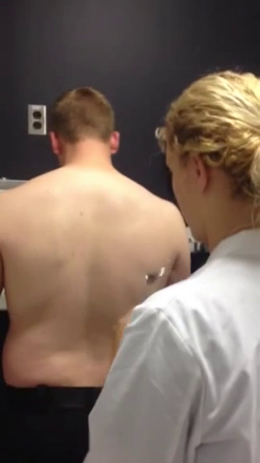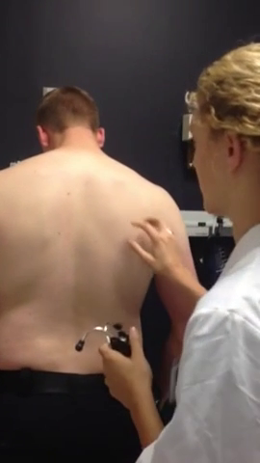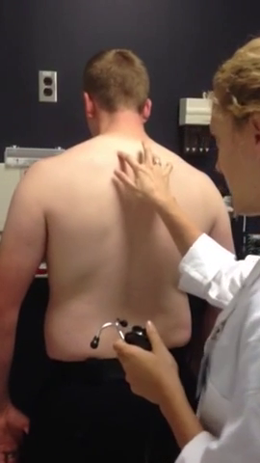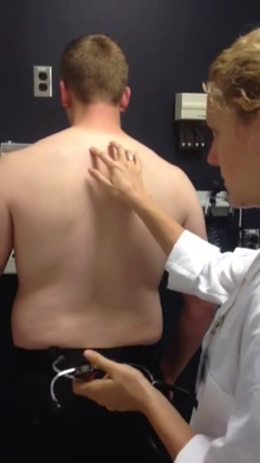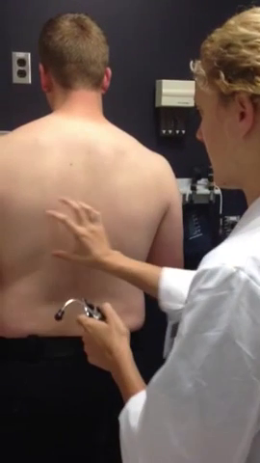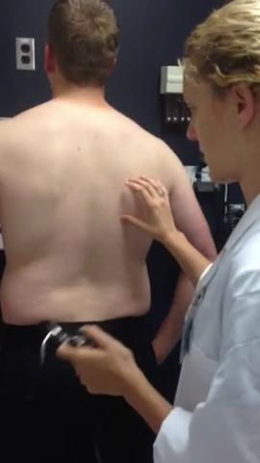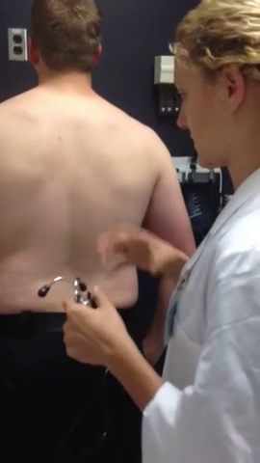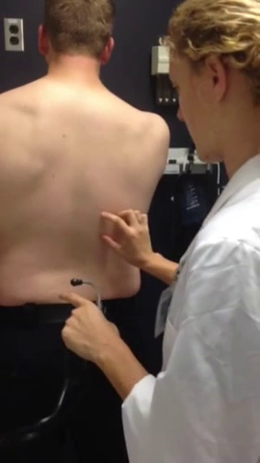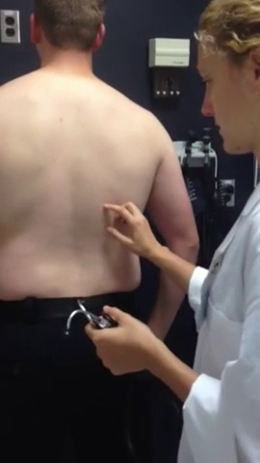Okay, good. We'll come back to more breathing in just a second. But what I was listening for is up near the top, near the apex, you'd expect to hear more bronchial sounds because that's where the bigger tubes are. In the middle, you should be hearing bronchovesicular sounds, because that's kind of where they branch off, and at the base of the lung, it's going to be more vesicular sounds.